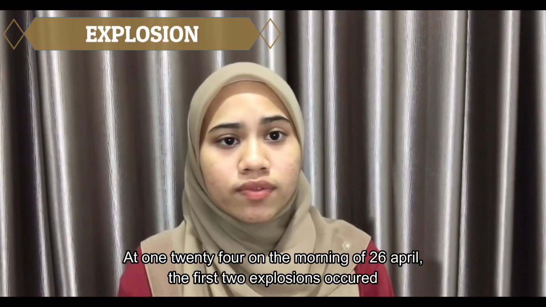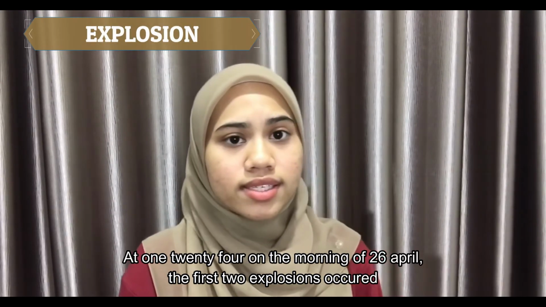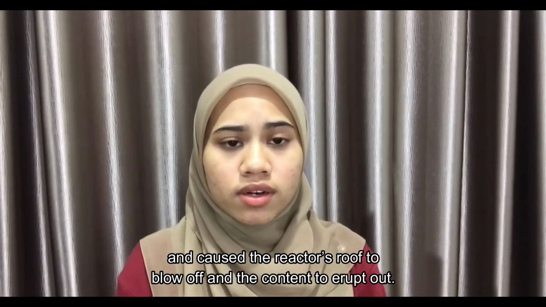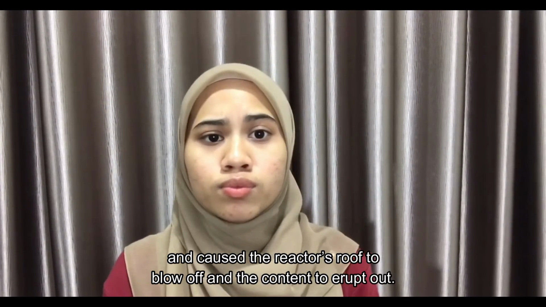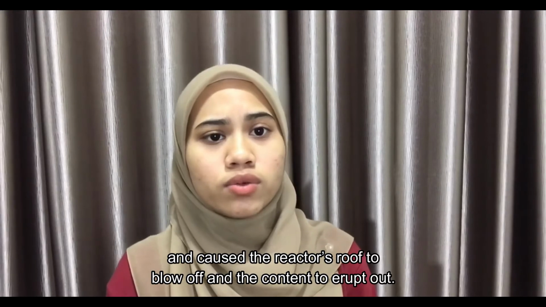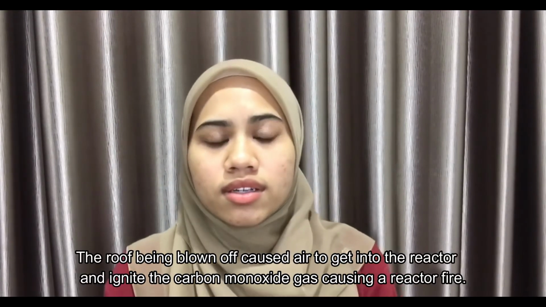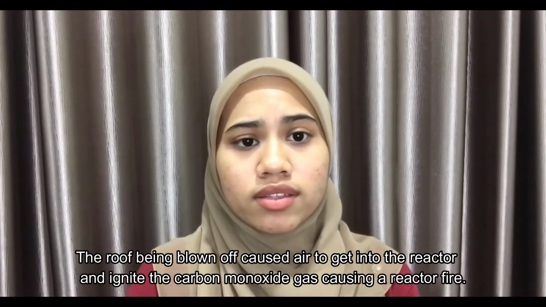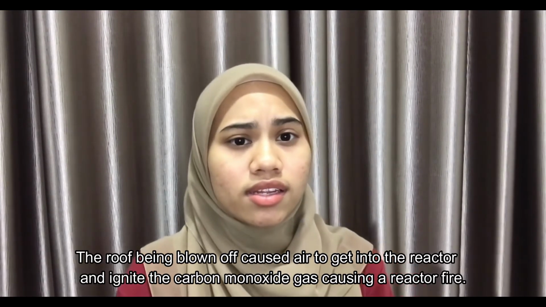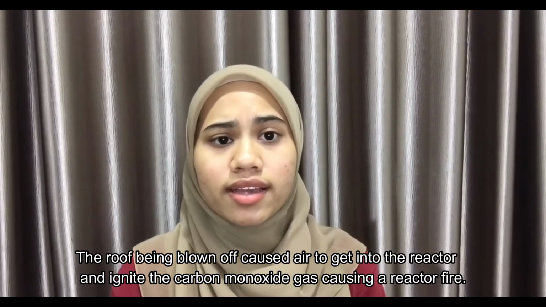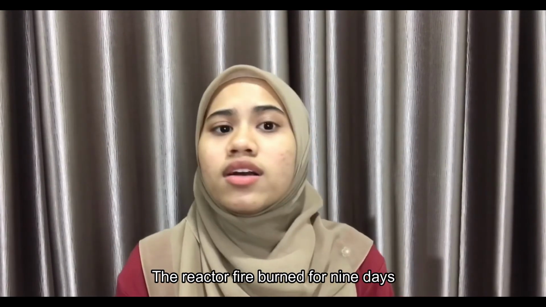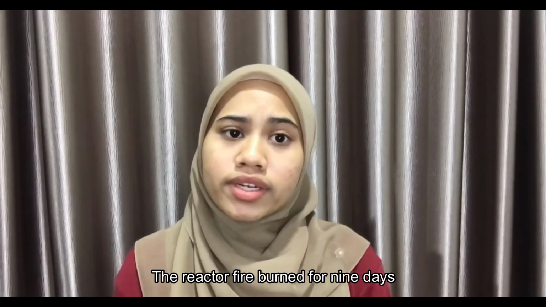At 1:24 on the morning of 26 April, the first 2 explosions occurred and caused the reactor's roof to blow off and the contents to erupt out. The roof being blown off caused air to get into the reactor and ignite the carbon monoxide gas, causing a reactor fire. The reactor fire burned for 9 days.